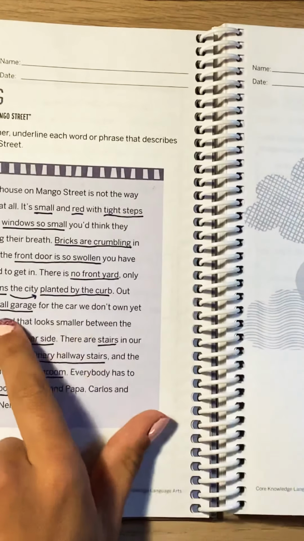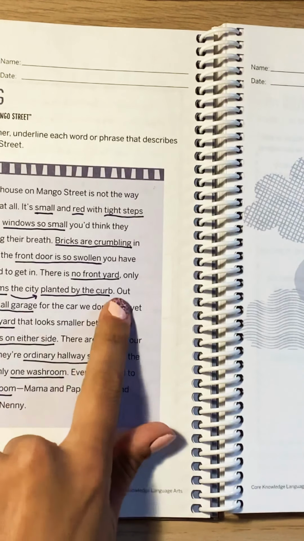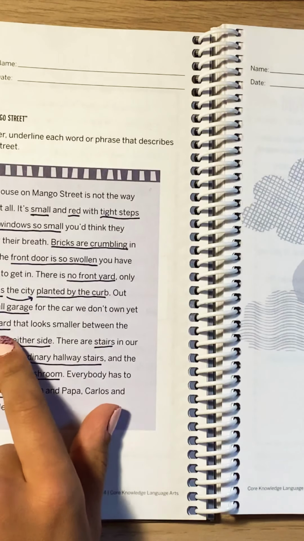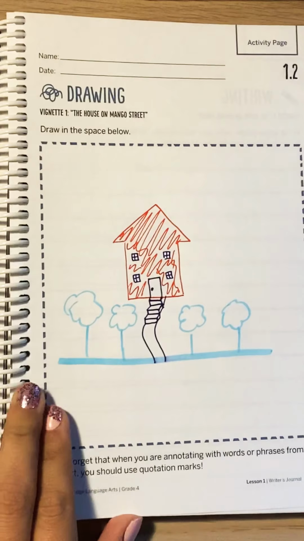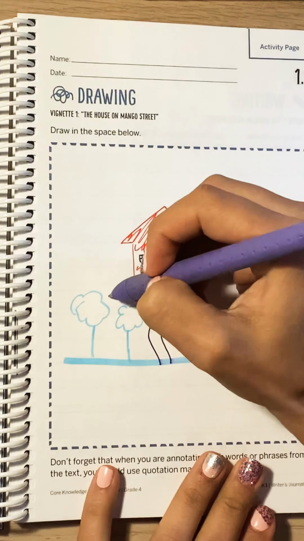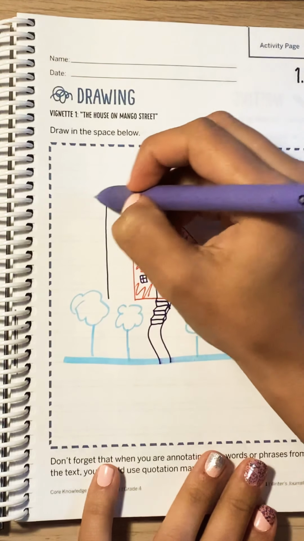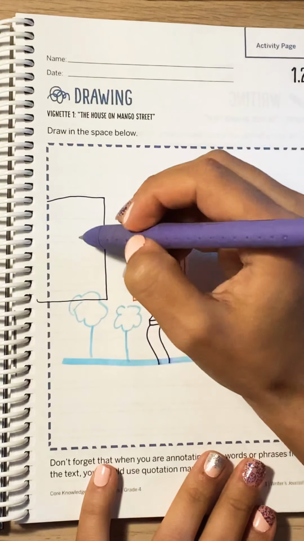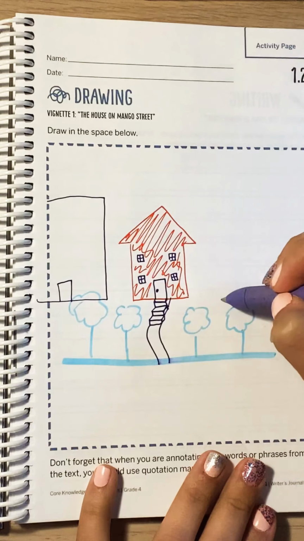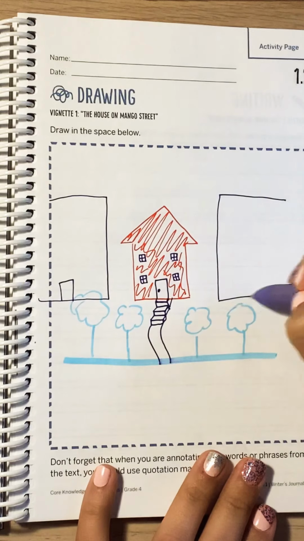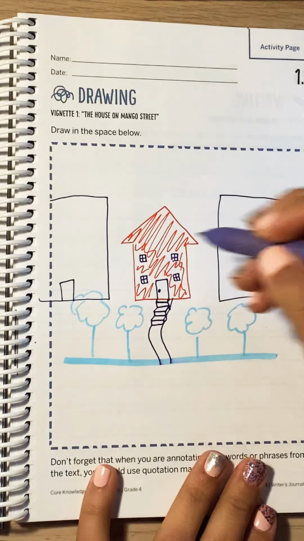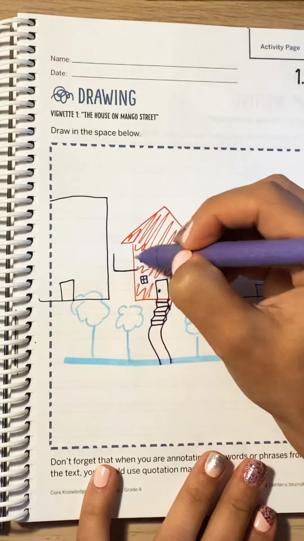Okay, small garage. Oh, that's out back. Small garage, small yard, and there's buildings on either side. Okay, doesn't say what color or anything. So there's going to be another building over here. Building. The garage is back here.